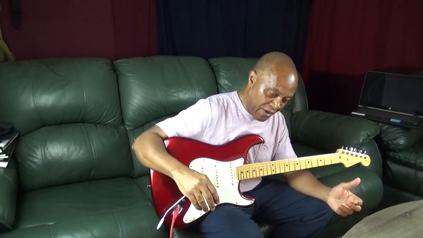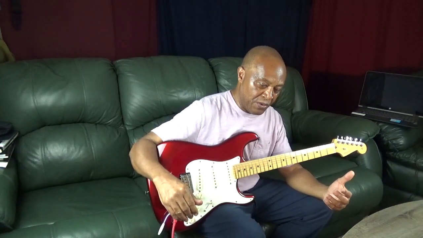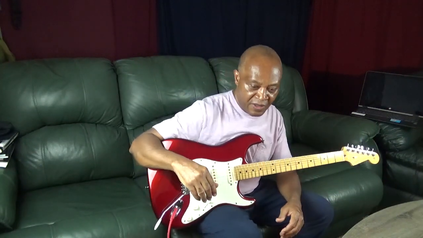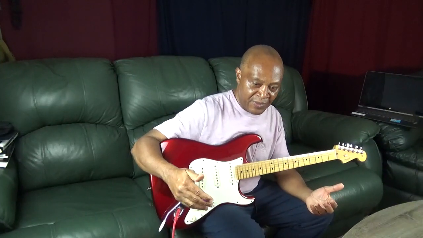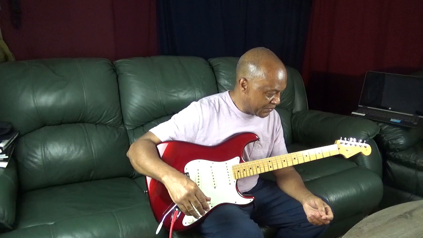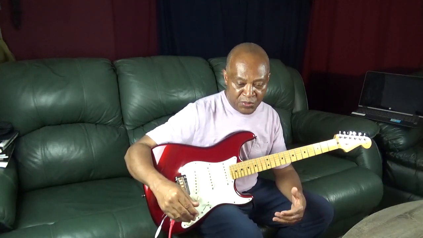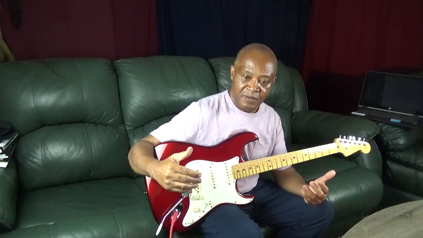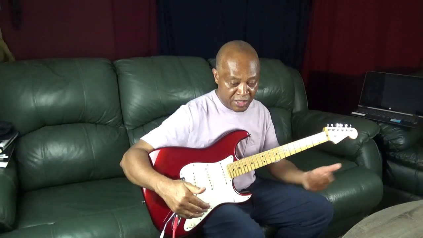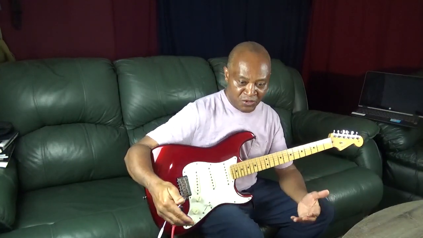So if I'm in the D major scale now, the Ionian mode will be D Ionian. Then you move to the next note. Your next note will be E. So that will be E Dorian mode.